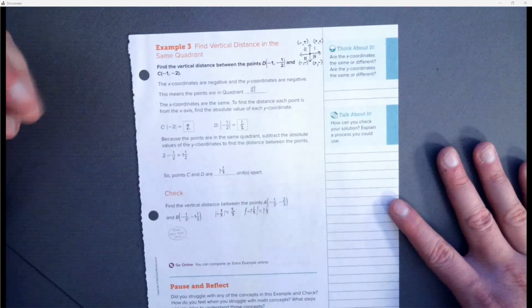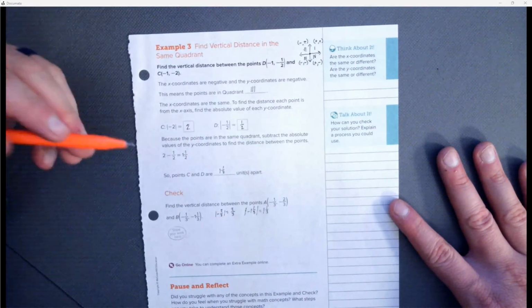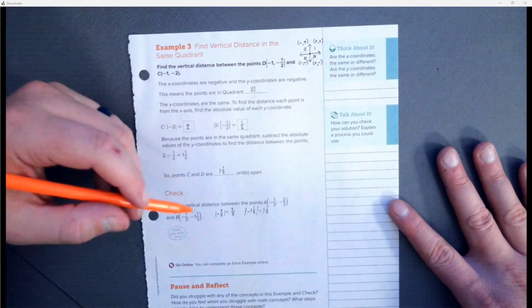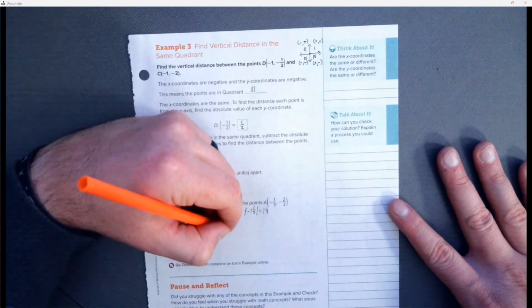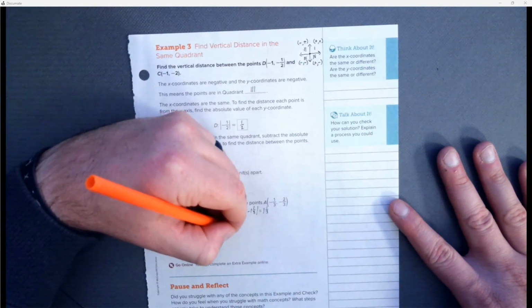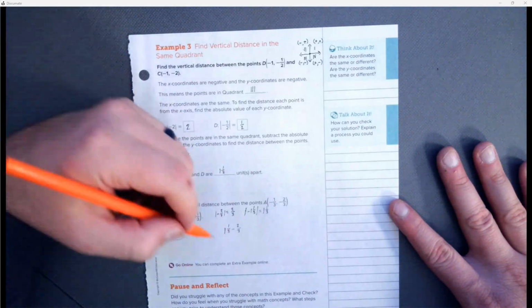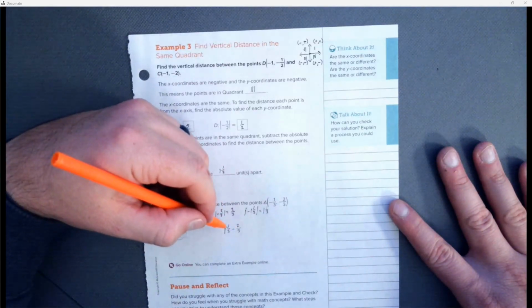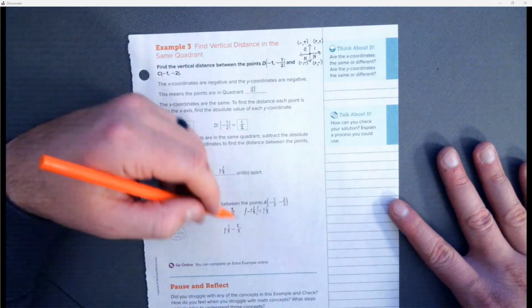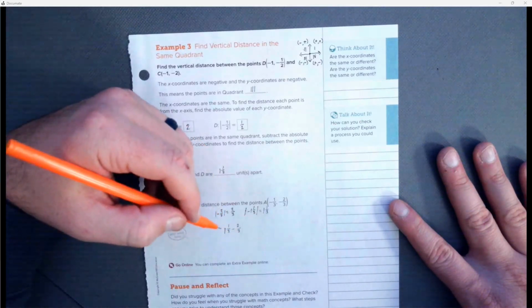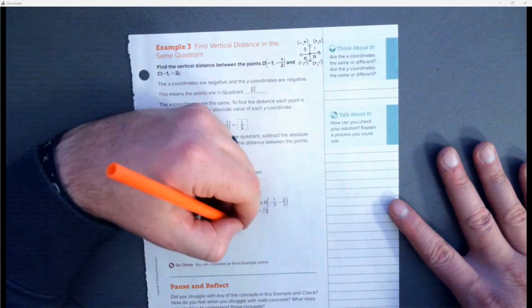Like we said, since they are in the same quadrant, we will subtract. So we have 1 1/3 minus 2/3. If I take 1/3 from that, that's going to make that 1. So I'm going to have a whole, and then I'm going to take another third to make my 2/3. So it's going to be 2/3.